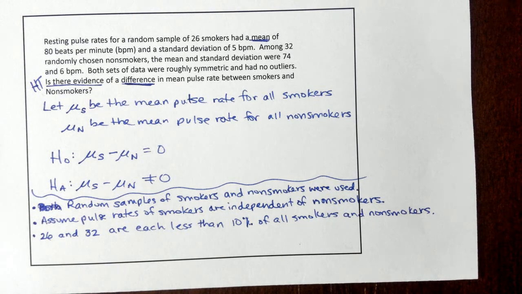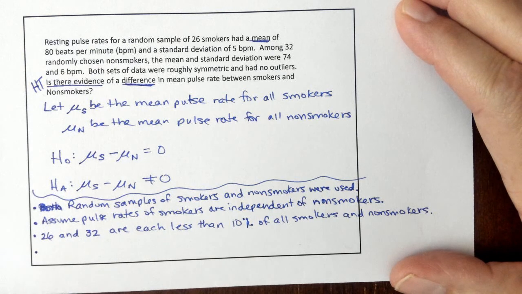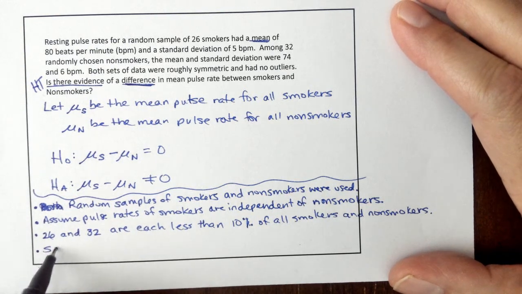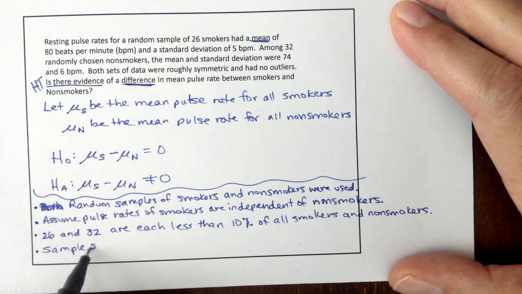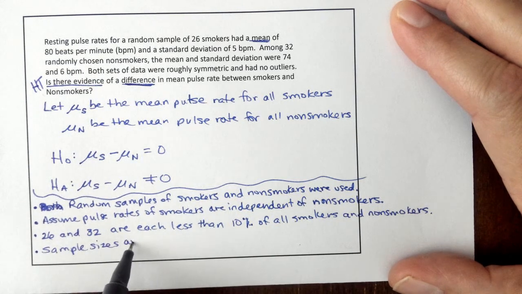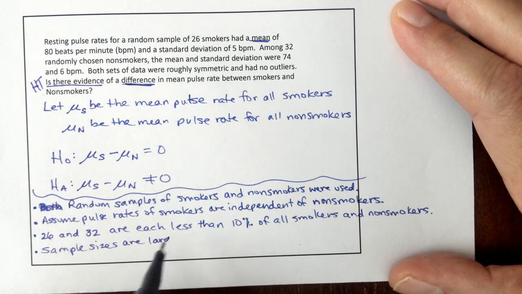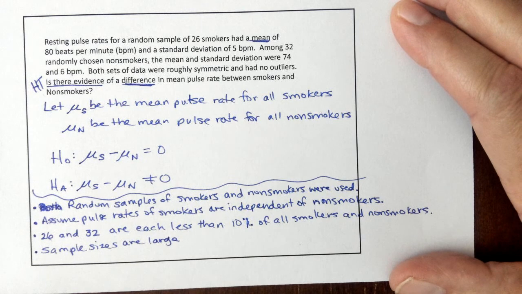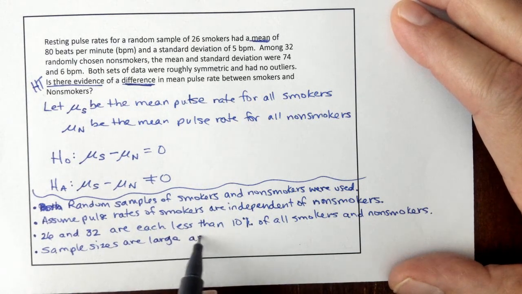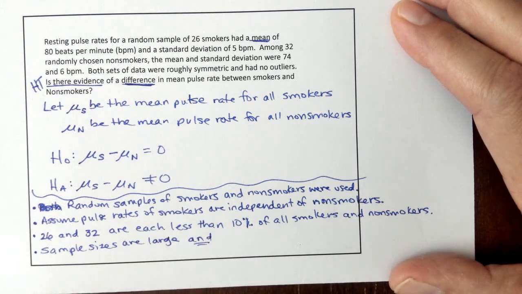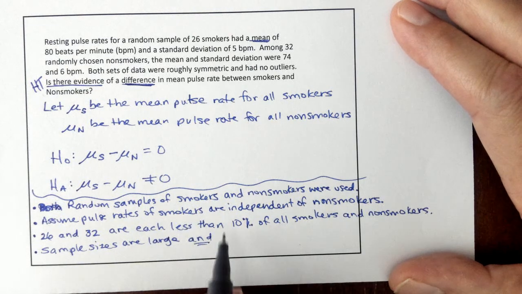All right, there's a fourth one. This is the normality check. This is the shape test. So I'm going to say a couple things. Sample sizes are large. I mean, one of them is 32. 26 is close to 30. And I'm going to add a piece to help with that 26.